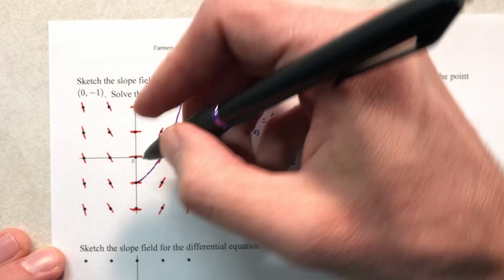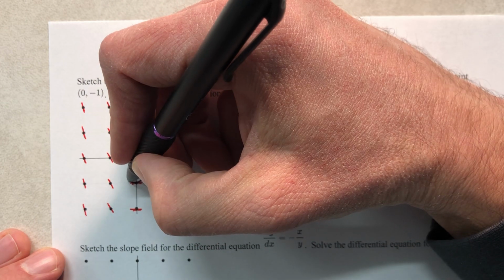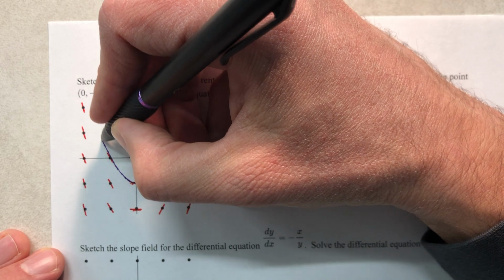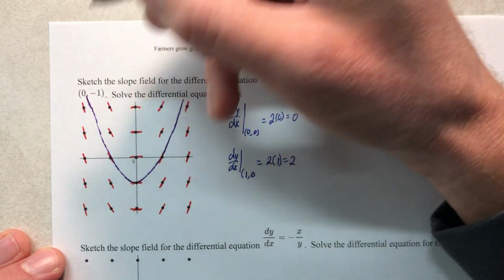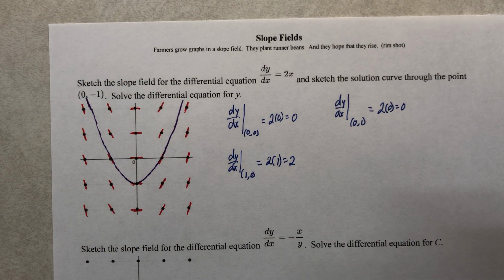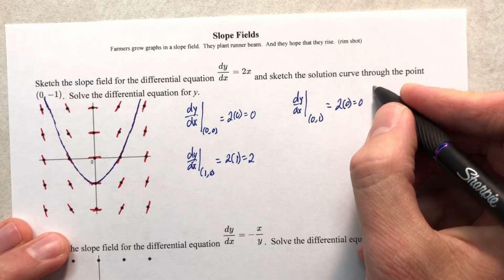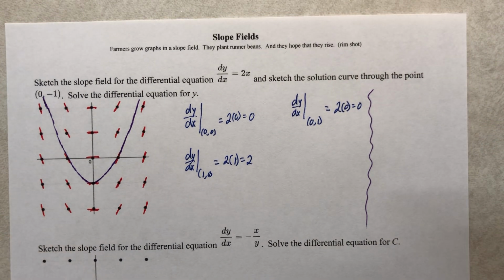How do I know it hits that point? You'll see in a minute. And then we'll come around this way. And we can see that it follows the general trend, which is why this slope field works. It looks like a parabola to me. You want me to prove it to you? Check this out. It's beautiful. All right, I'm going to doodle over here in the space that I have.